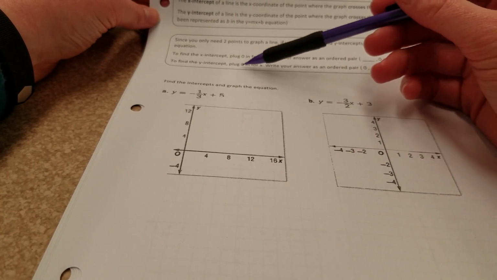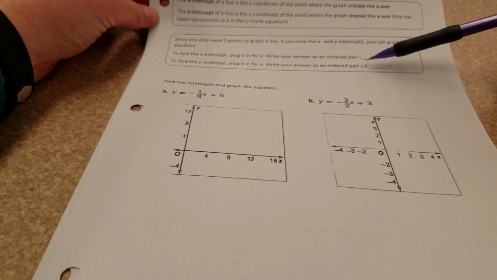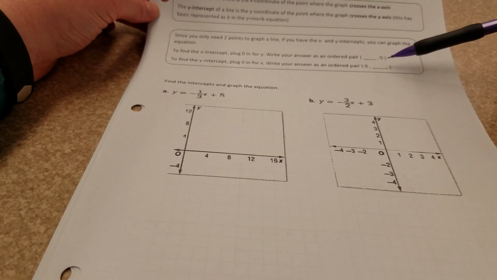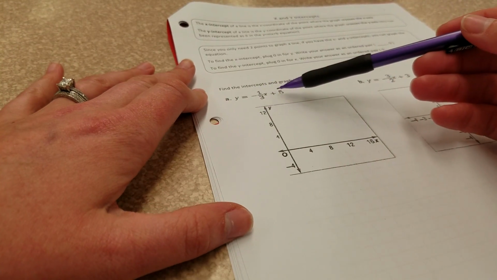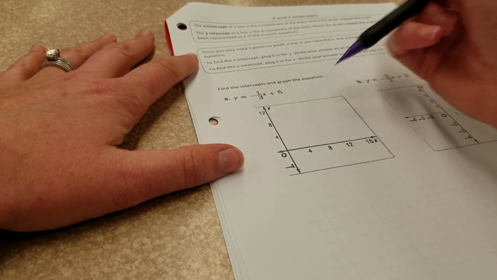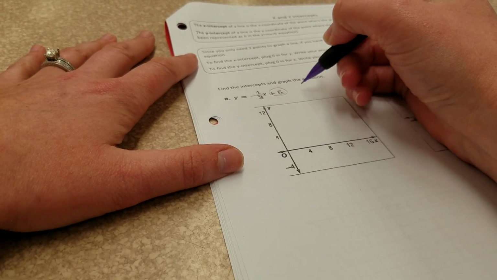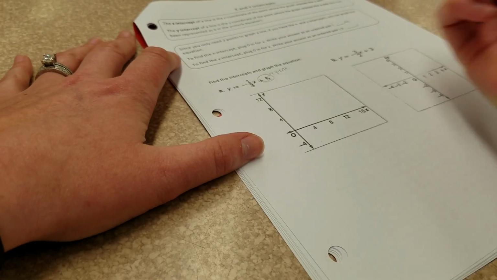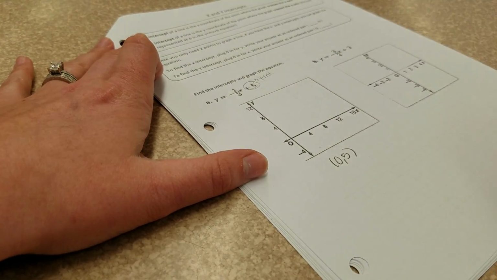To find the y-intercept, you plug in 0 for x. Write your answer as an ordered pair again. 0 goes in the x-coordinate spot, and then you plug in a number for the y-coordinate. If I'm looking at the first example here, y equals negative 1/3 x plus 5, I can already see right here, since this is in y equals mx plus b form, this right here is my y-intercept. So I can write it down as the point 0, 5.